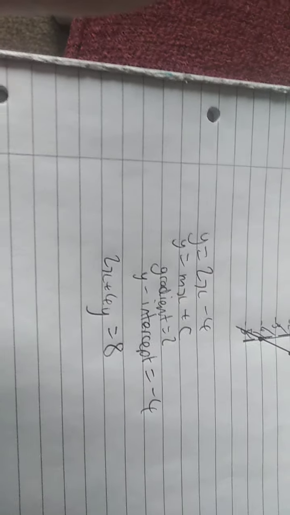Now the next one is 2x plus 4y is less than 8. So if we had a line that was 2x plus 4y equals 8, we want to know what that line would look like. Again you can use a table if you want, but I prefer to use the cover method. For example, if I want to work out where it's going to cross the x-axis, that's when y equals 0, so I can cover up the 4y and say 2x equals 8, and we'll work out what x is at that point.